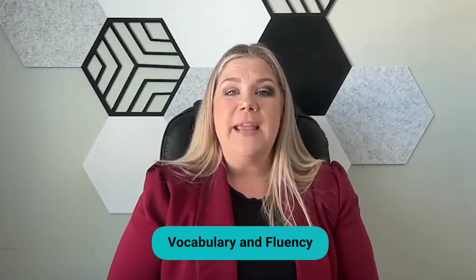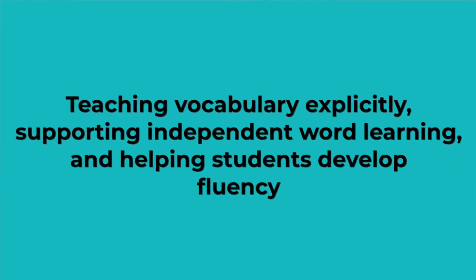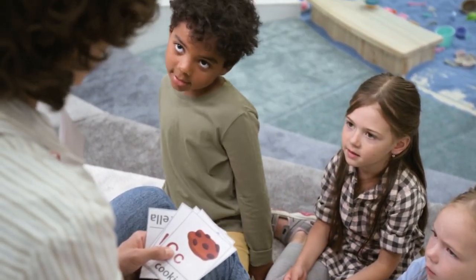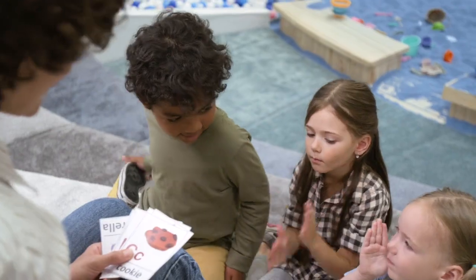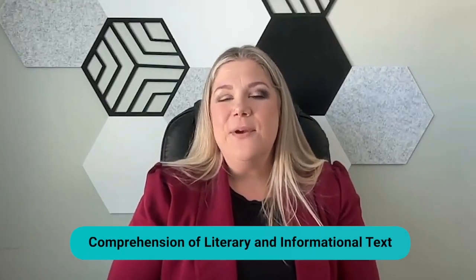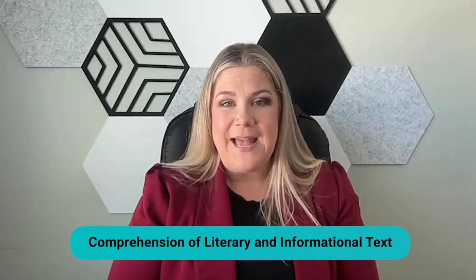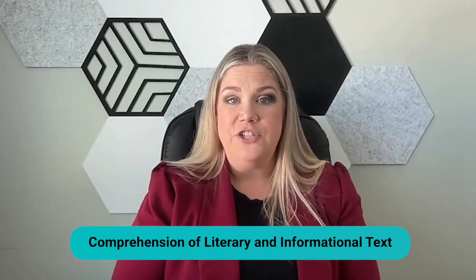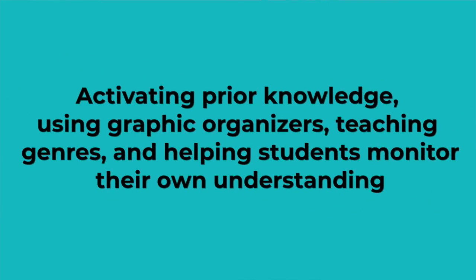After that, we have vocabulary and fluency. You're going to see questions about teaching vocabulary explicitly, supporting independent word learning, and helping students develop fluency, as in reading with accuracy, rate, and prosody. They're going to need to read with accuracy and rate, so fluency is directly tied to comprehension. This section is critical. Next up, you have comprehension of literacy and informational text. This section covers comprehension strategies, such as activating prior knowledge, using graphic organizers, teaching genres, and helping students monitor their own understanding. You're going to see items about teaching text features in fiction and nonfiction, and even digital literacy strategies.